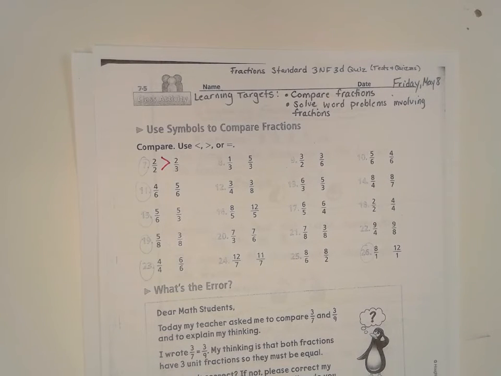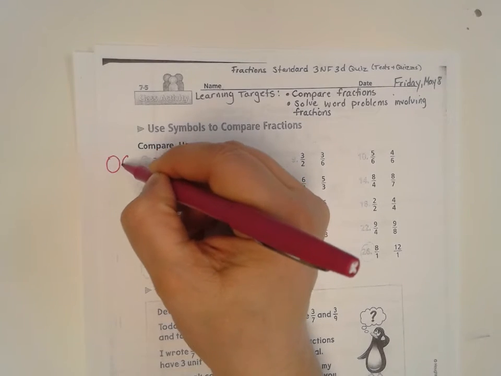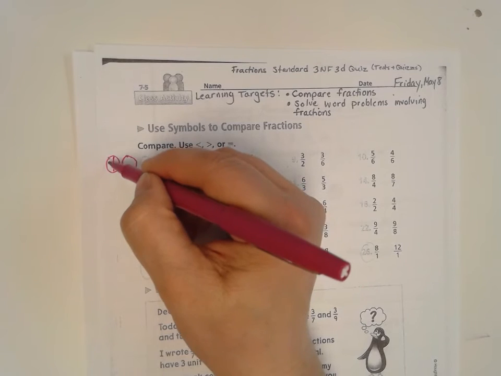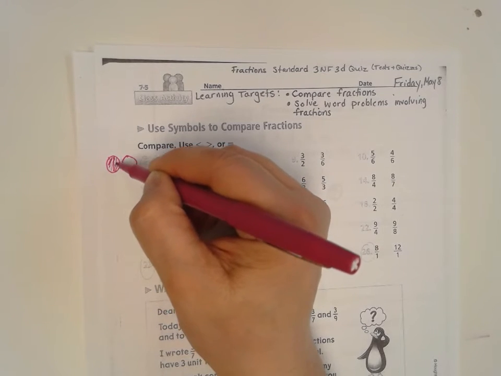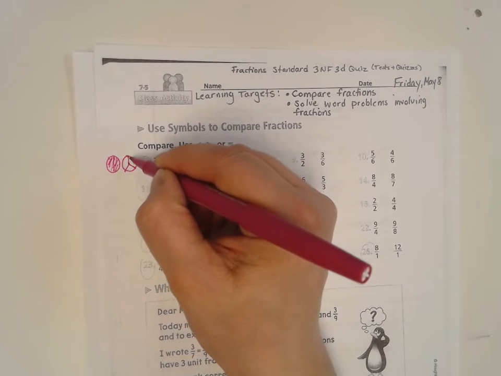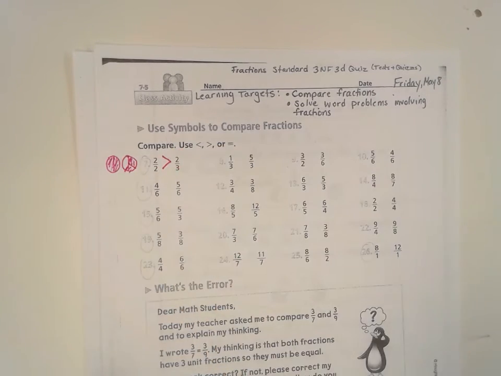2/2 is a whole, isn't it? If we were going to draw a picture, just to make sure, for 2/2 there's the halves, and then of course we have 2 of them, so the whole thing. For 2/3, here's our 3 sections. There's 1 section, 2 sections. That one is obviously the bigger one, right?